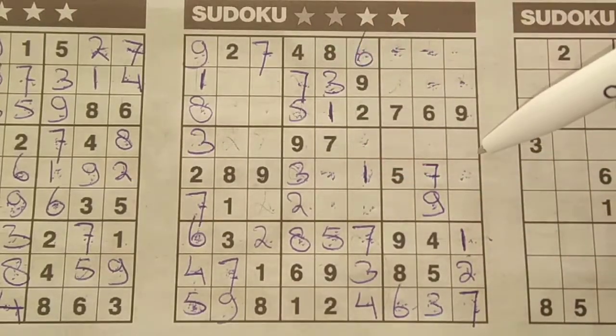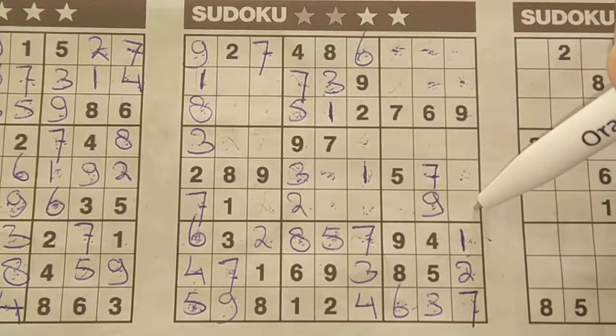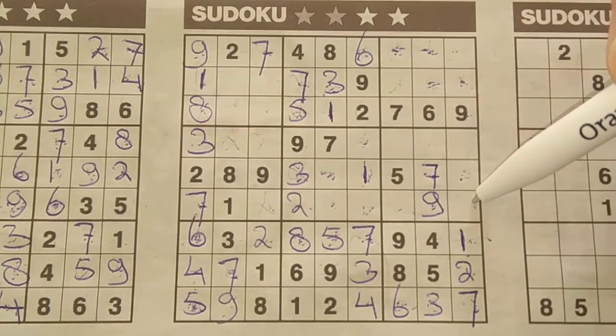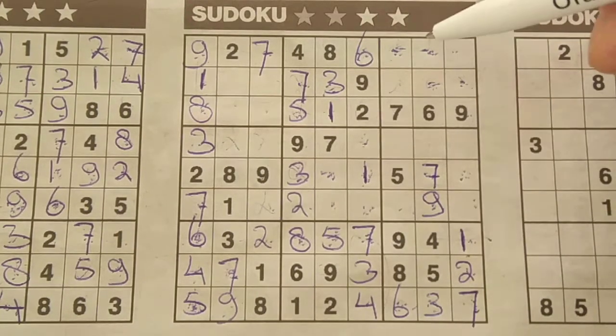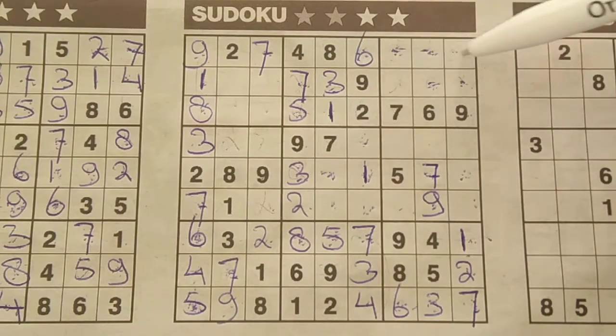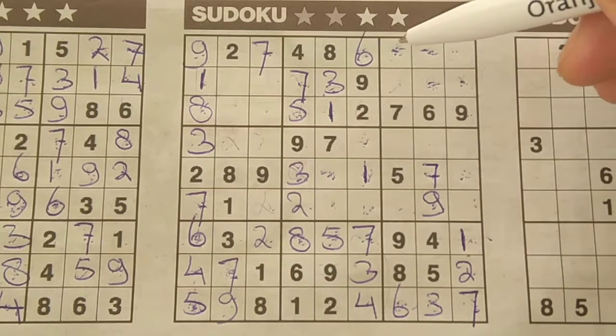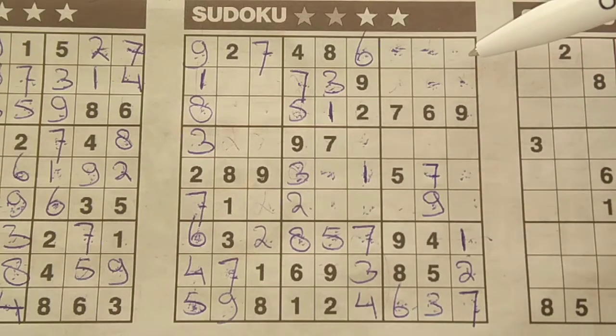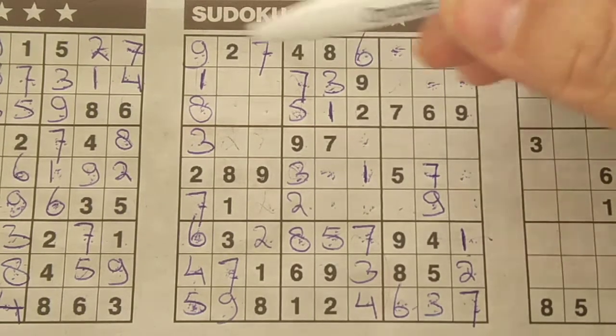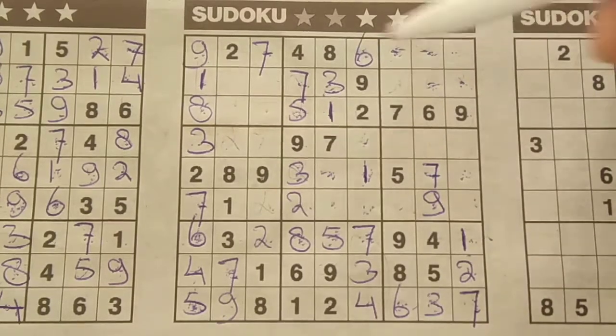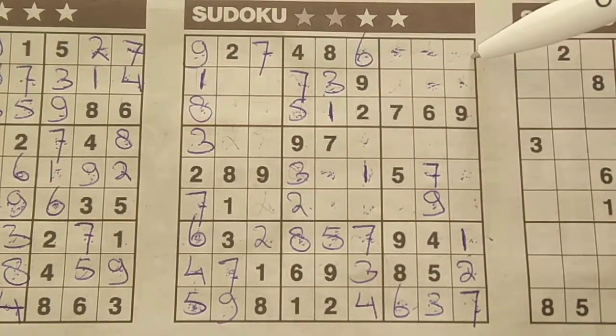3 in this row. Oh, no. I cannot fill the 3s here. I need to wait. 3s goes there. The 1 and the 5. Yes. We are missing 3 numbers in the first row for the numbers 1, 3, and 5.